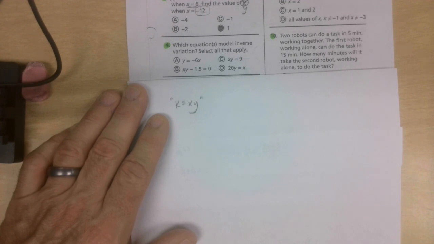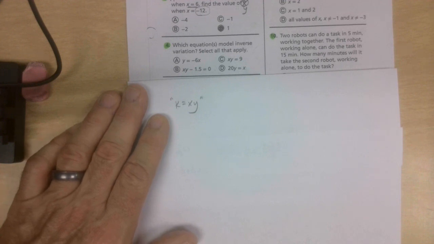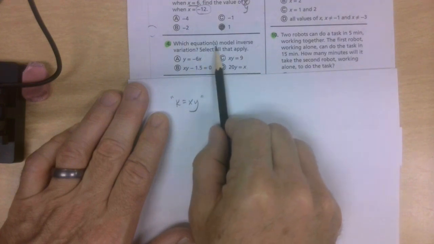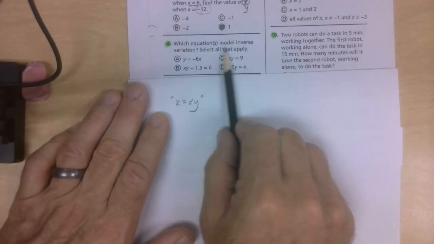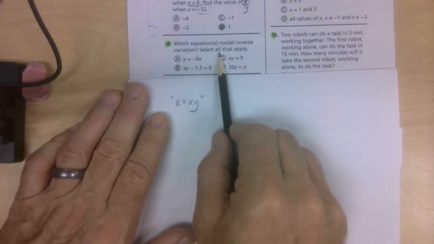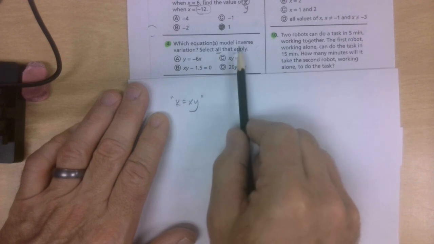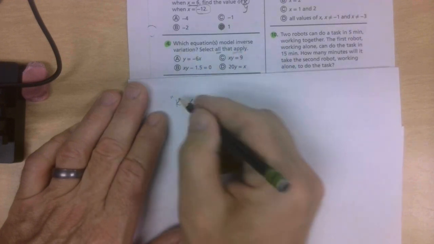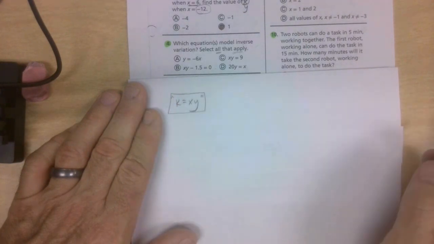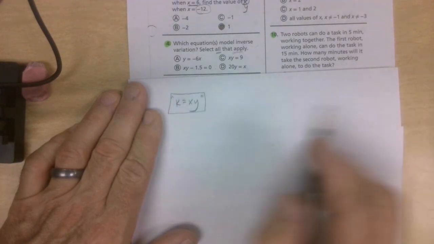This next problem is potentially so easy it's hard. So, which equation, so it might be 1, might be all 4, might be 2, might be 3. Which equations model the inverse variation? Select all that apply. Now, inverse variation, what we've been emphasizing is this little model equation / function.